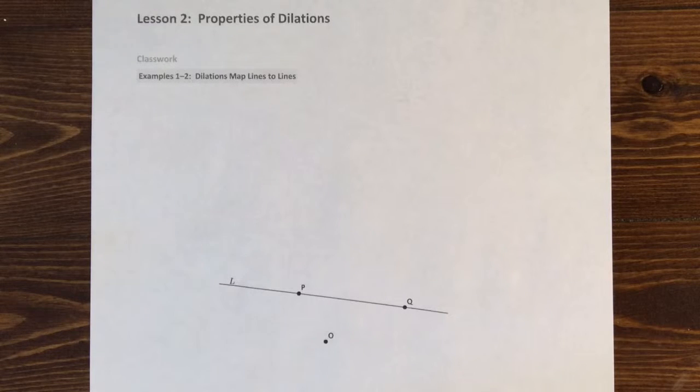Okay, here's lesson 2. Title is Properties of Dilation. So in lesson 1, we looked at the definition of a dilation and we saw that there was a center for a dilation. And in this diagram that we're going to be working on in a minute, the center of dilation is going to be O.